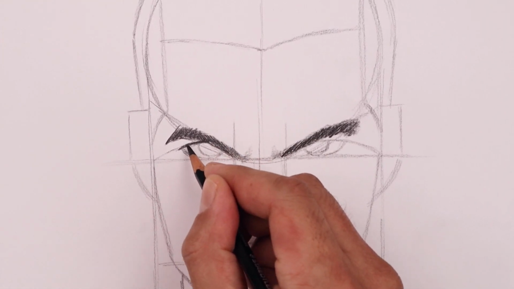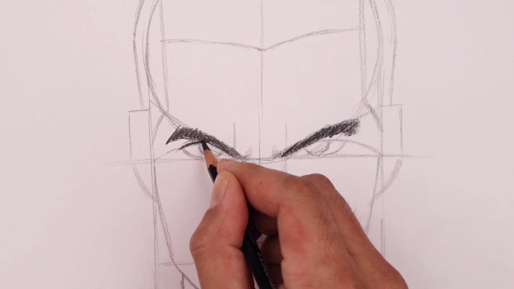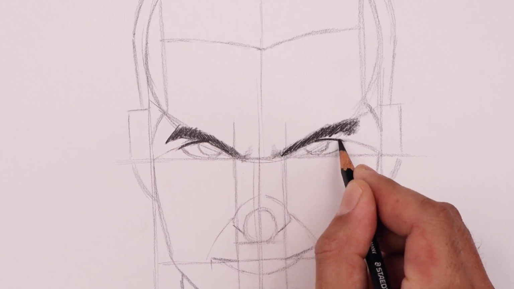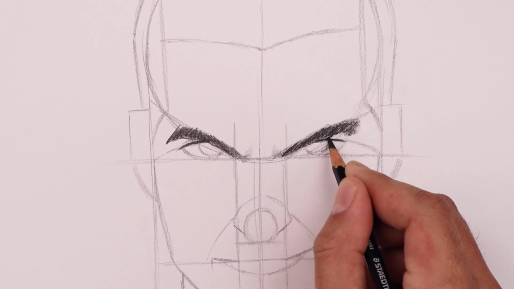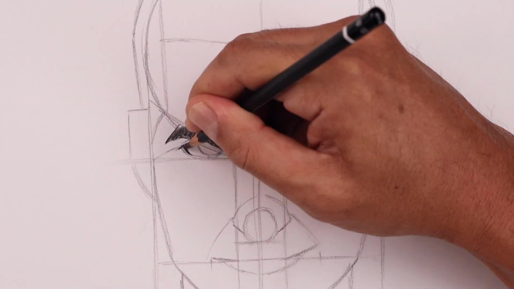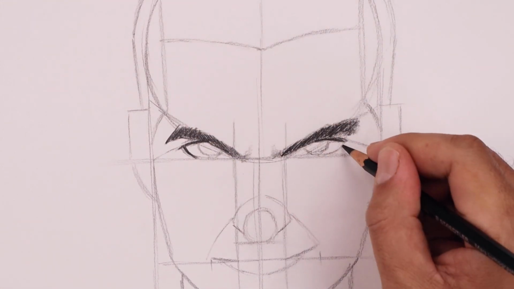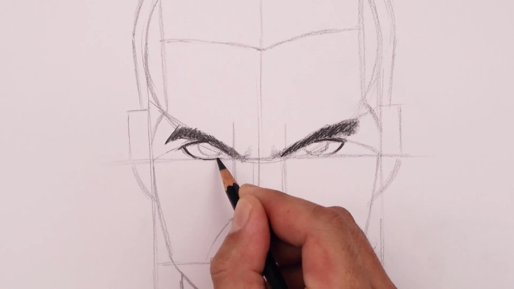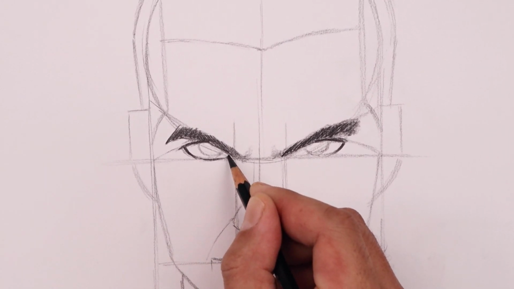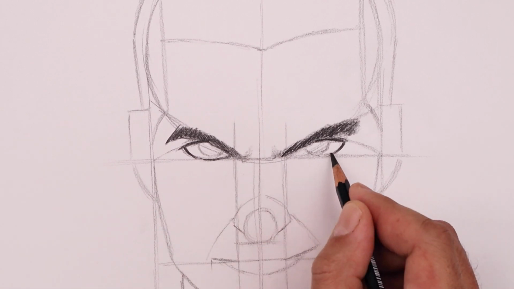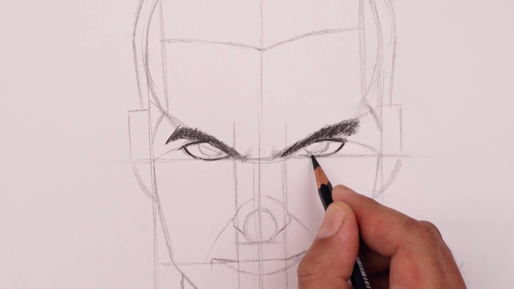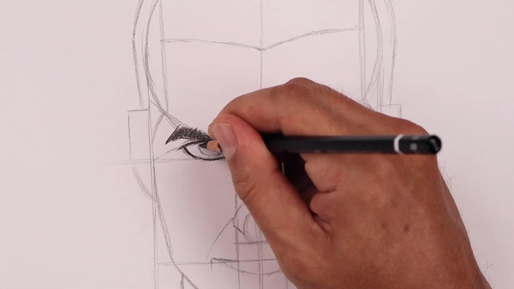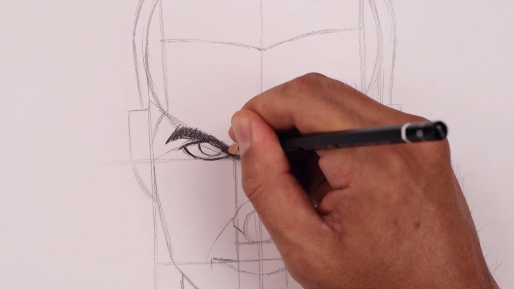Now we're going to work our way around the eyes, starting with the eyelid. Trace the outside of the iris.